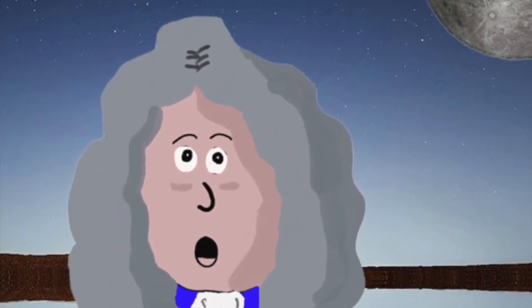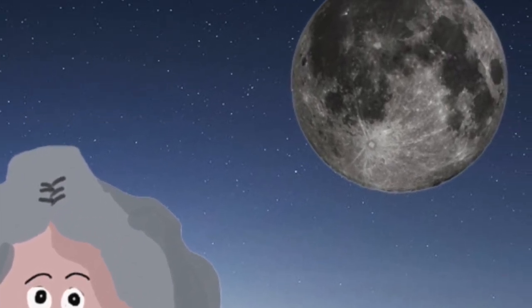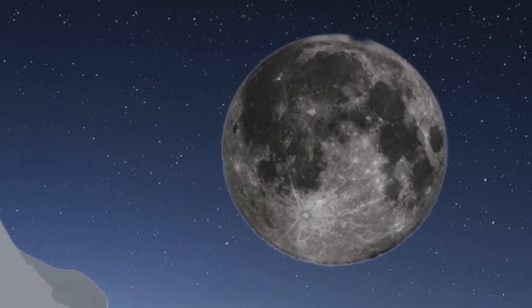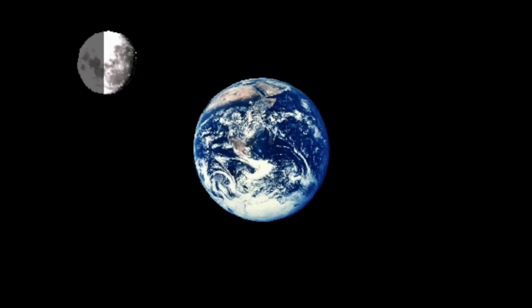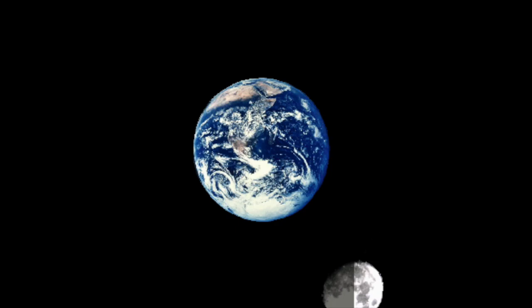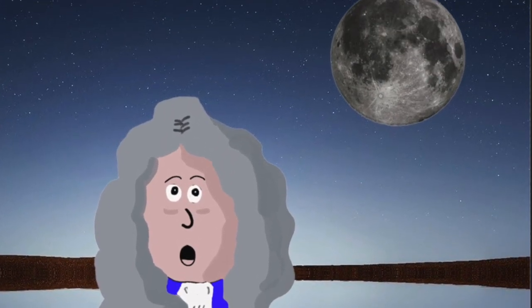As he did this, he noticed the moon. It raised the question, what kept the moon in its position? What kept the moon constantly rotating around the Earth? Newton concluded that if there was a force acting on an apple, there could also be a force that acts on the moon. He called this force gravity.